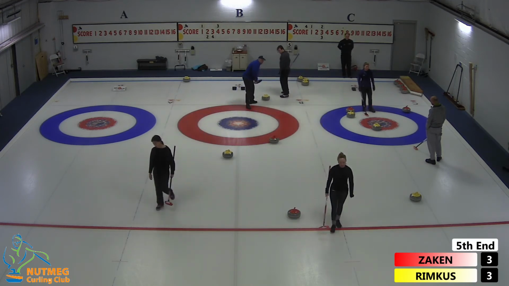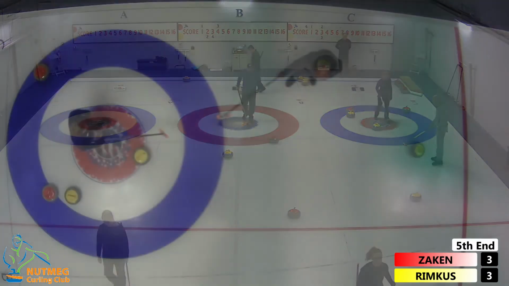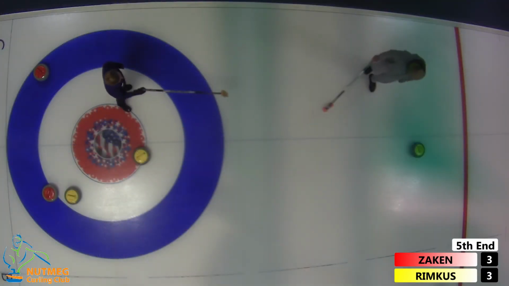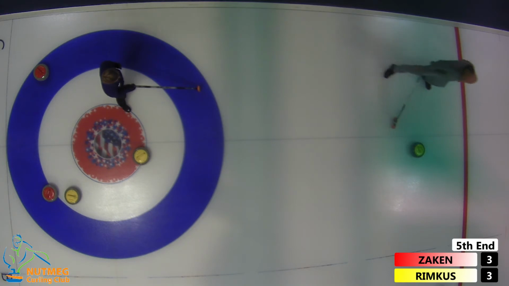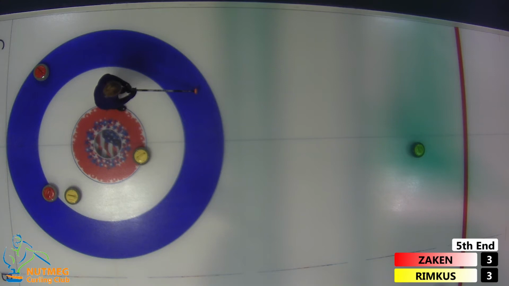Now let's take a look at this from far C here. Can Zaken get underneath this? Oh, okay. So it does show us. All right, so the call here is to put up the guard to protect the stone that's biting the 4-foot. I'm looking to see. Zaken actually has a hit and roll off the other yellow, which could put him counting. It's a difficult shot, but it is there. So they're blocking the obvious shot, but they're going to leave the hit and roll, whatever they do.